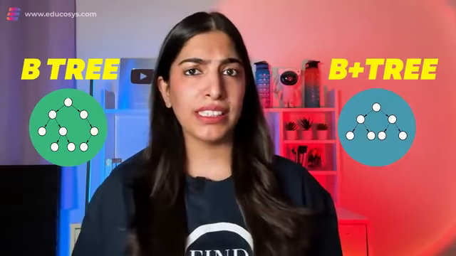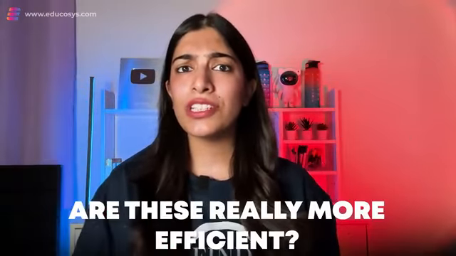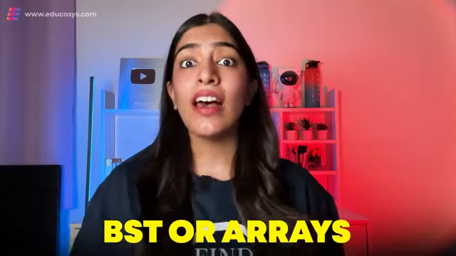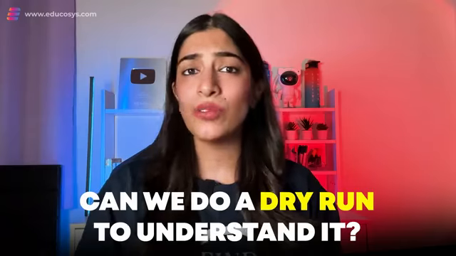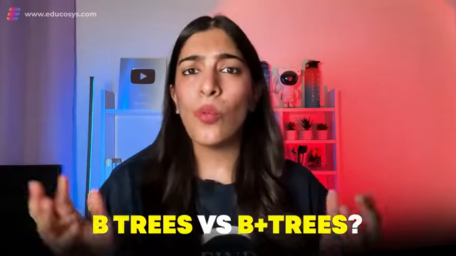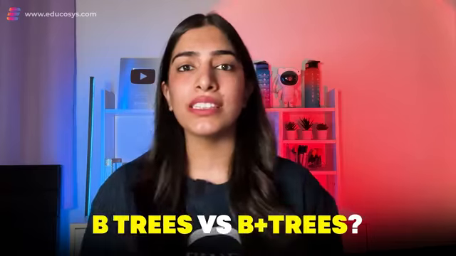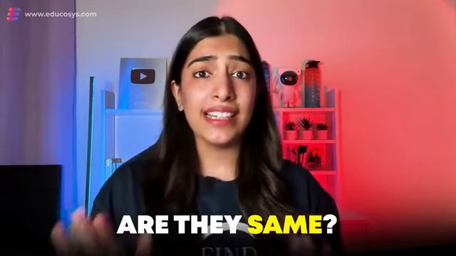Why do so many databases use BTrees and B+trees? Are these really more efficient than, say, BSTs or arrays? And if more efficient, how much more efficient? Is it okay to use BSTs or arrays in the case of databases, or are BTrees really necessary? How do BTrees even work internally? Can we do a dry run to understand it in a simple way? What is the difference between BTrees and B+trees? Are they the same? And yes, we are going to cover all of this in this video.